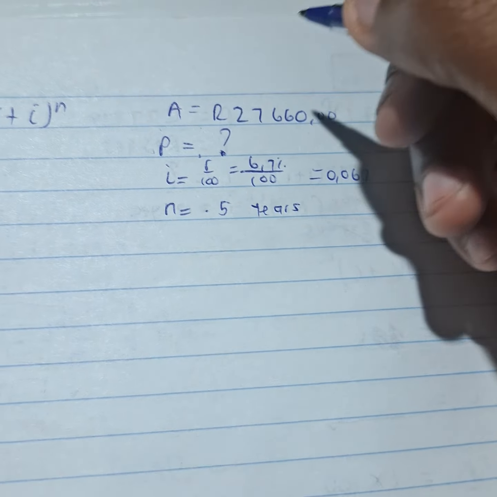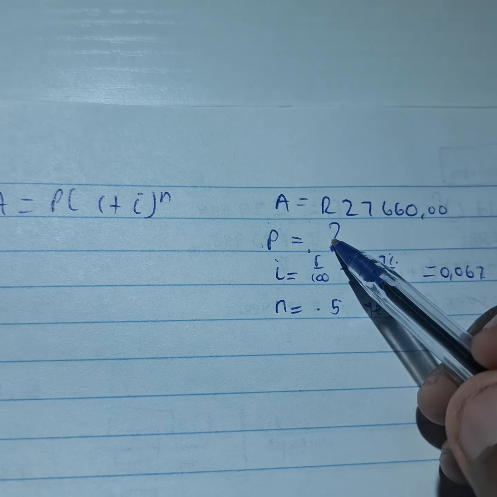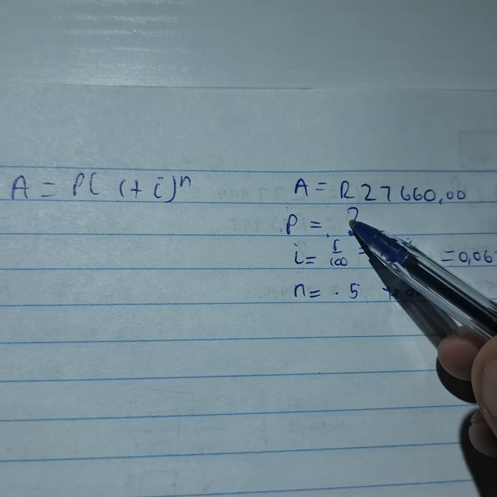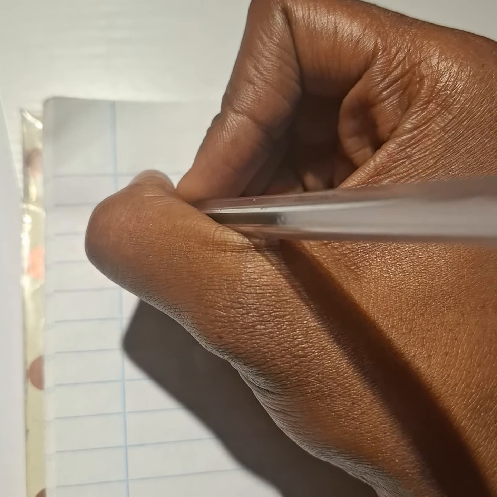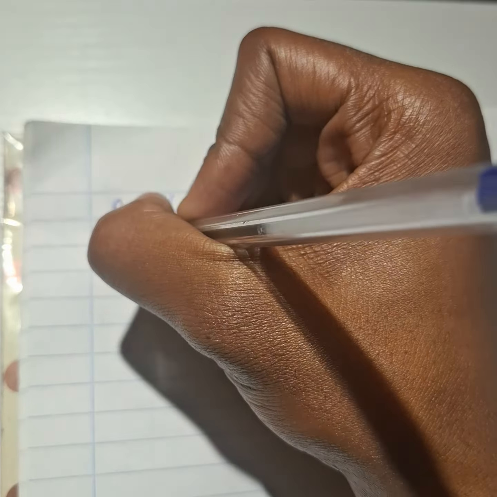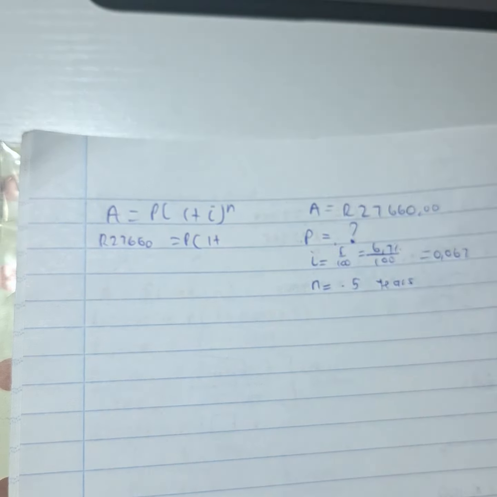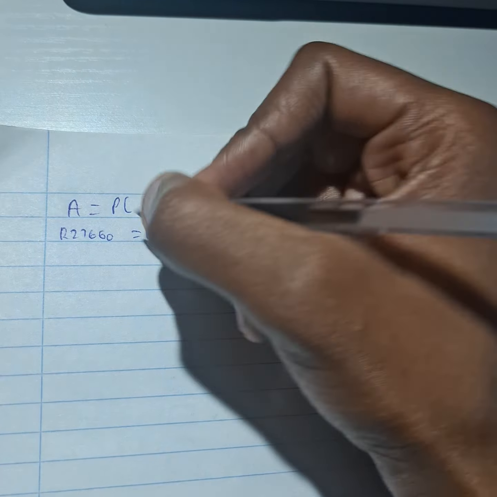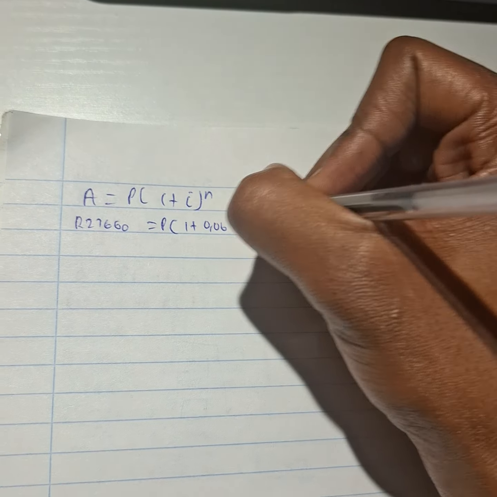P is what we are looking for, that amount that it was 5 years ago. 5 years ago, we want to find out what the present value was. Very important. So 27,660 Rand is equal to P(1 plus 0.067) to the power n, that's 5.